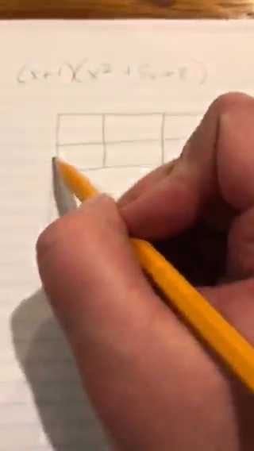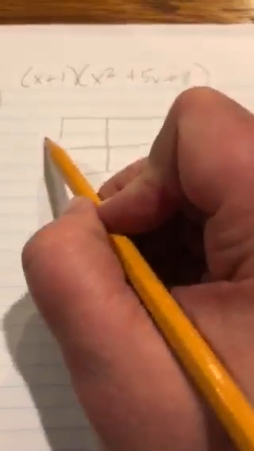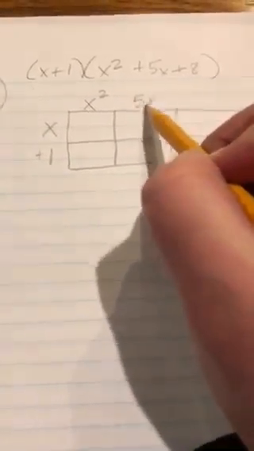So since I have 2 boxes here and there's 2 terms here, I'm going to put x plus 1 here. And then on the top, I'm going to put my trinomial, x squared plus 5x plus 8. So I'm going to do the same method where I'm taking x times x squared and I'm getting x to the 3rd power because I have 3 x's here.